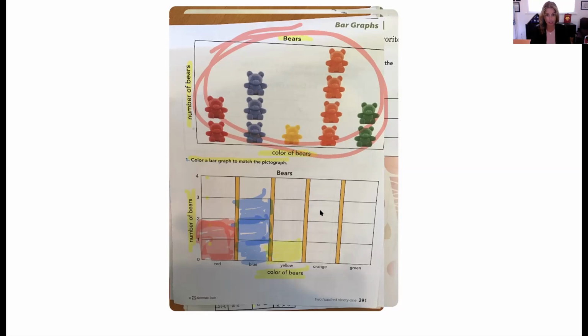Well, there's only 1 on the top pictograph, and on the bottom, how many bars are we going to color? Just 1. Okay, now we're going to get to orange. Again, pause your video if you are not finished coloring in. Orange, how many bears do we count on the pictograph at the top, and how many bars do we color in at the bottom? You go ahead, pause your video, and come back when you're finished.